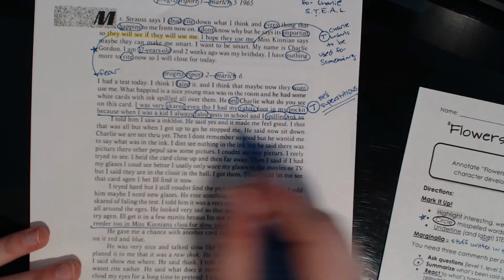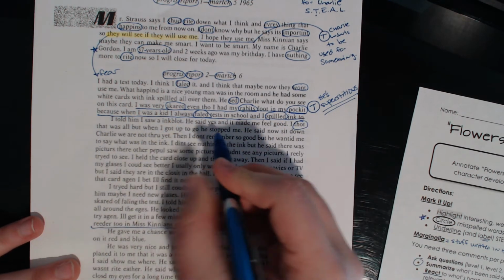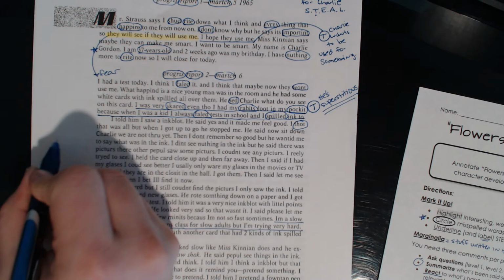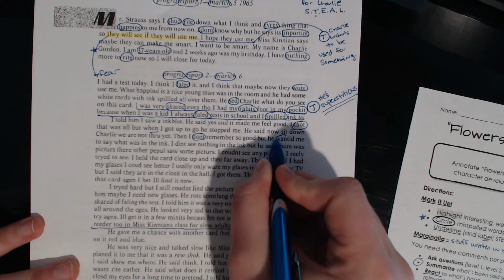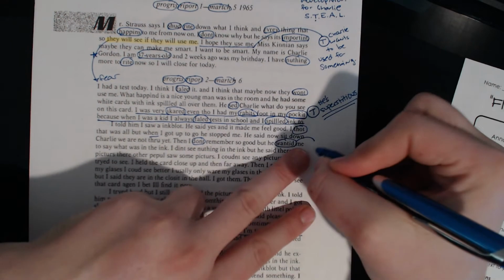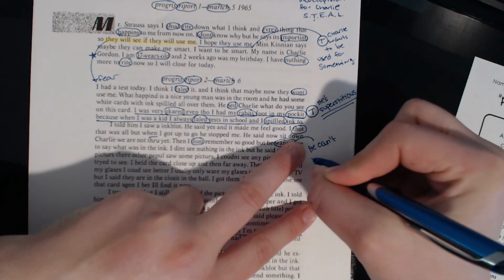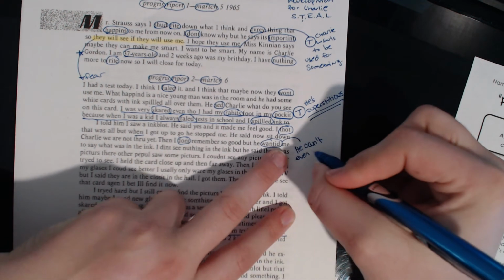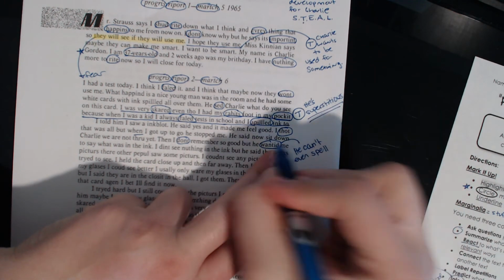"I told him I saw an ink blot. He said yes, and it made me feel good. I thought that was all, but when I got up to go, he stopped me. He said, now sit down, Charlie. We're not through yet. Then I don't remember so good, but he wanted me to say what was in the ink." This is really interesting. He can't even spell simple words like "wanted." And that must mean maybe his memory is affected.